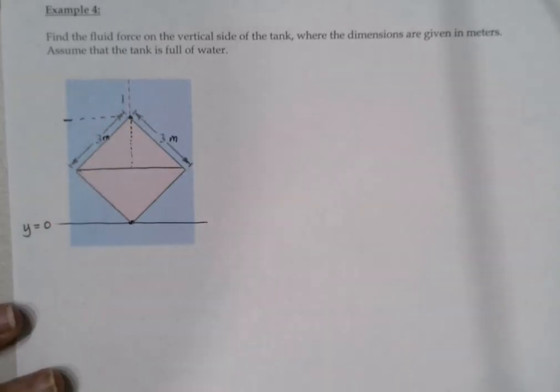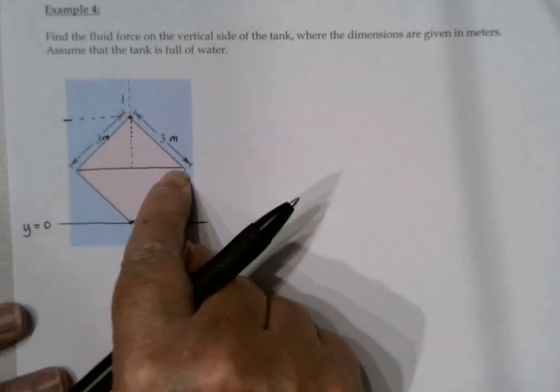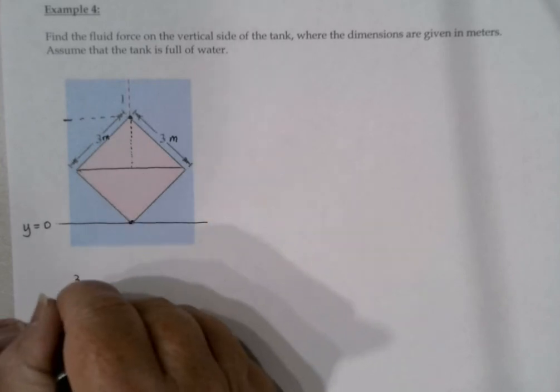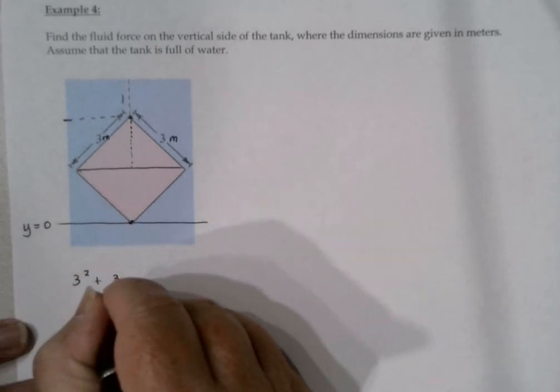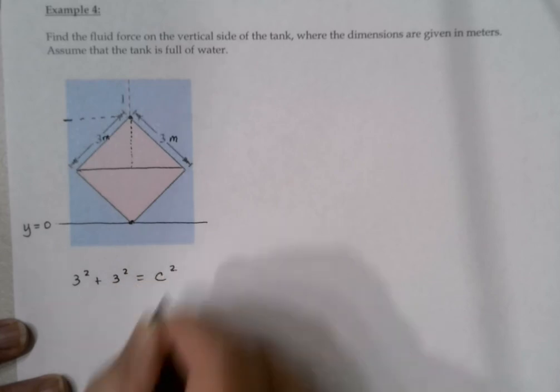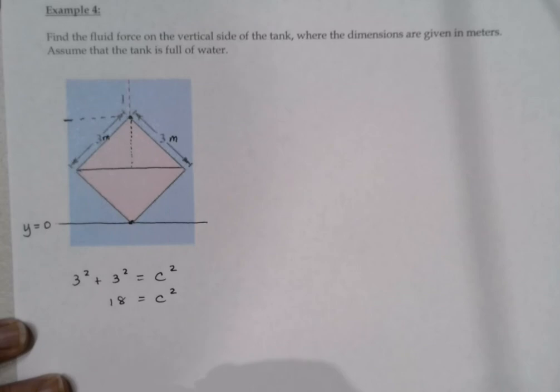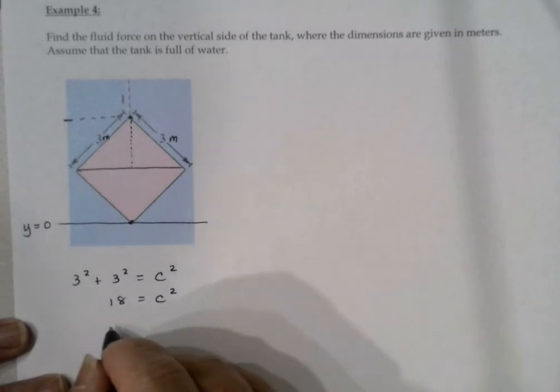And let's see, what have I got here? Pythagorean theorem for this one. 3 squared plus 3 squared equals c squared. So 9 and 9 would be 18. And c is the square root of 18, or 3 square root 2.